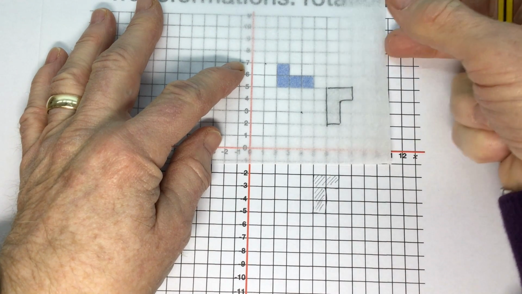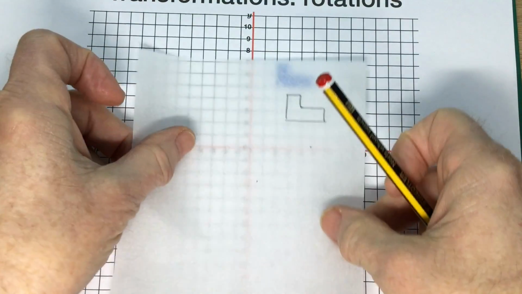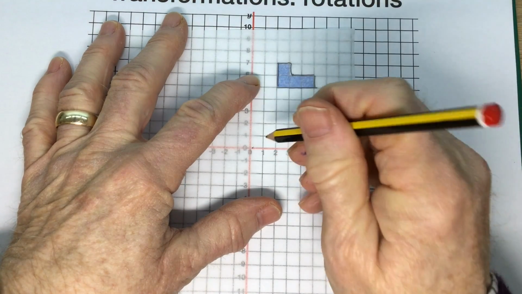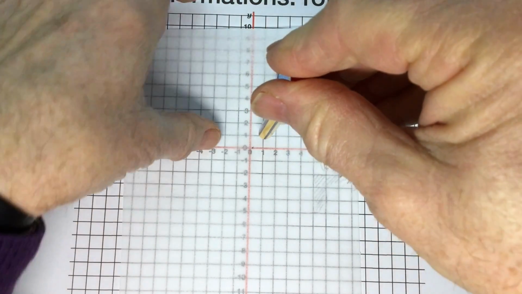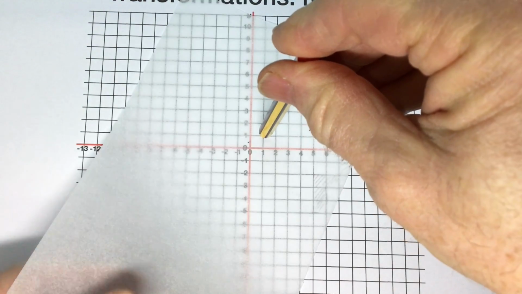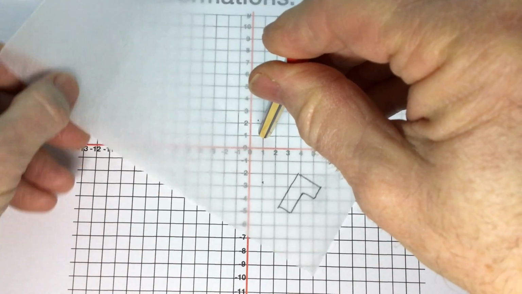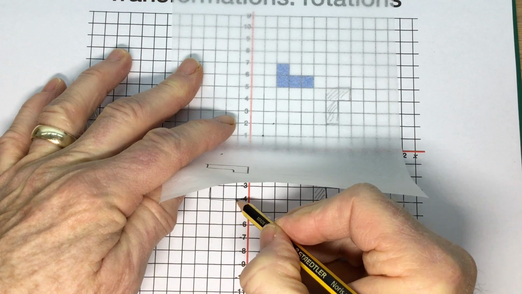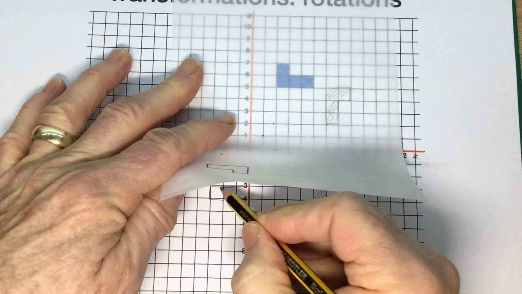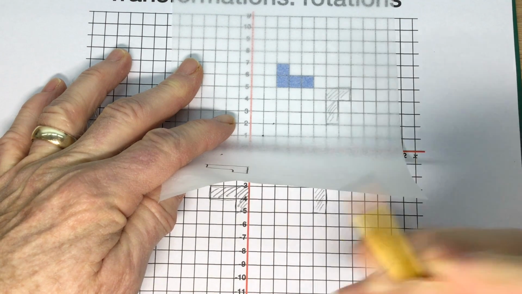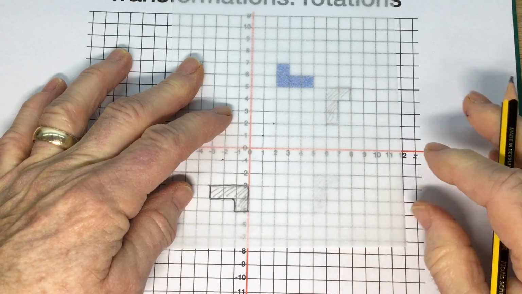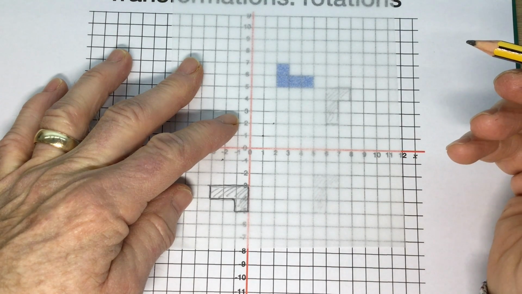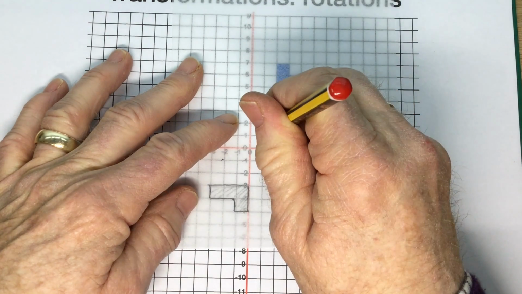Now we might want to rotate it 180 degrees. So let's start again. It's there. Let's make the center of rotation 1, 1, 180 degrees. So this is where the tracing paper is really useful, because you can see that's 90 and you can see that that's 180. So there it is. Just sketched on. So that is this shape after a rotation of 180 degrees around the center of rotation 1, 1.